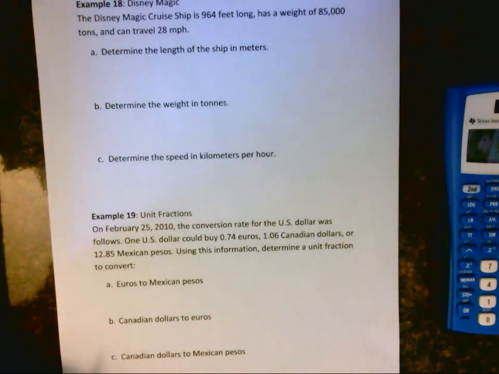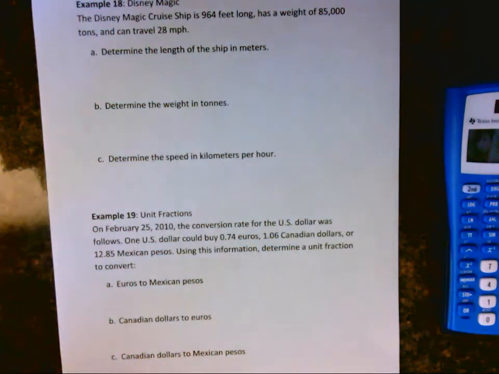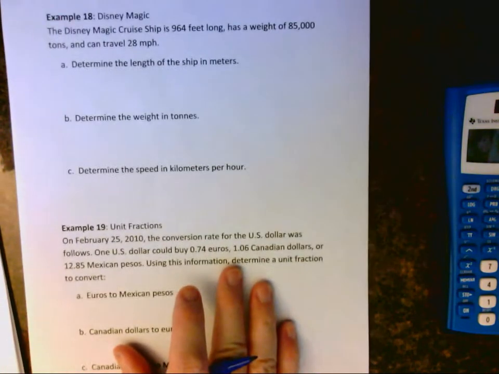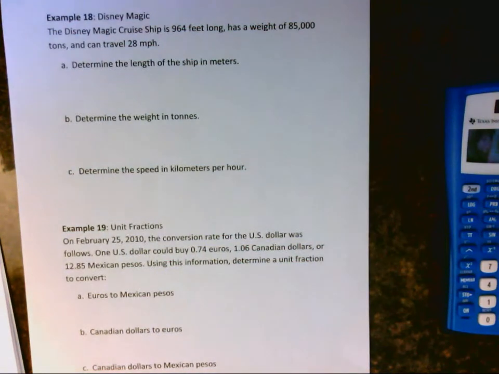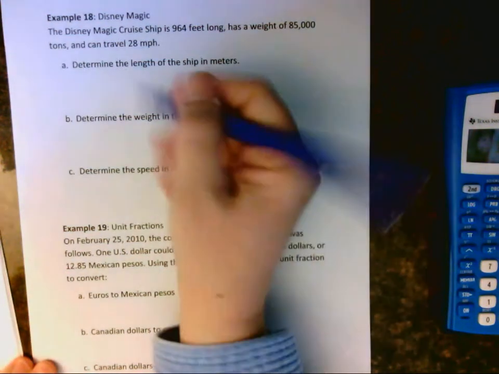Disney Magic. Aha. The Disney Magic cruise ship is 964 feet long and has a weight of 85,000 tons and can travel 25 miles per hour. Lots of interesting trivia about the Disney Magic cruise ship. Determine the length of the ship in meters.